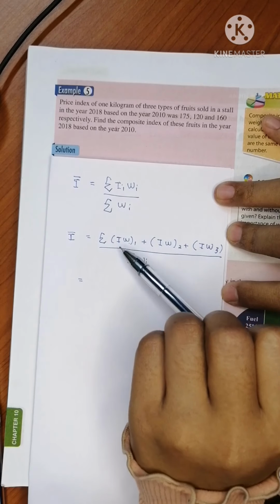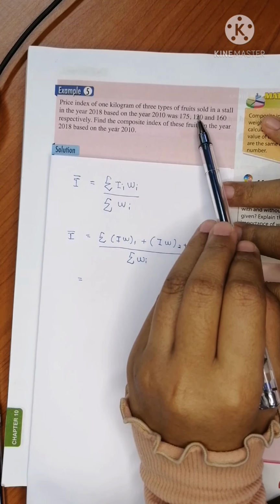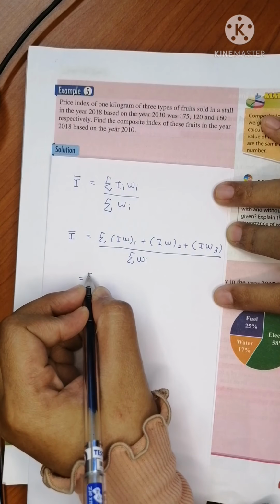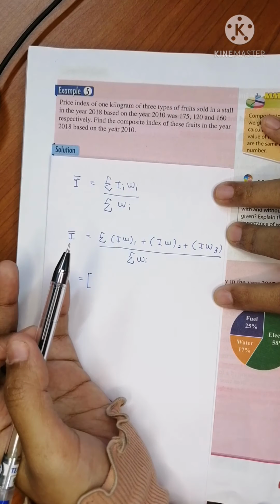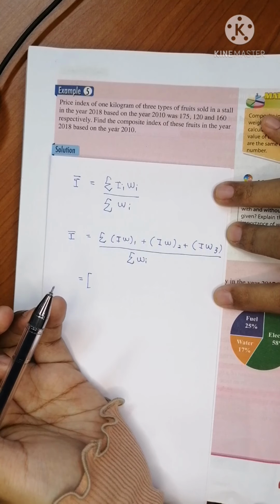So for the index number in this question, I is 175, 120, and 160. Now we already know the index number. How about the weightage? Where can we find the value of the weightage?